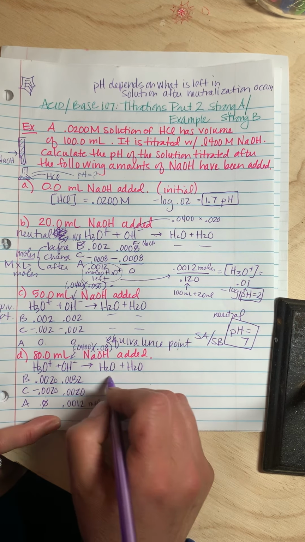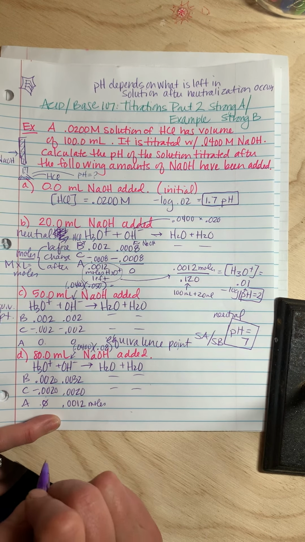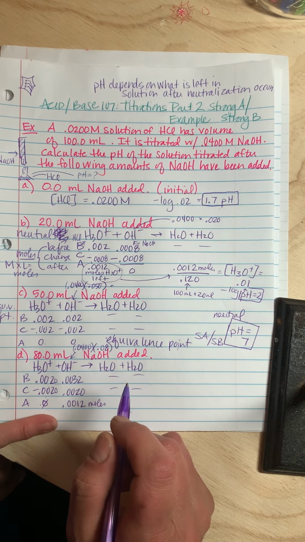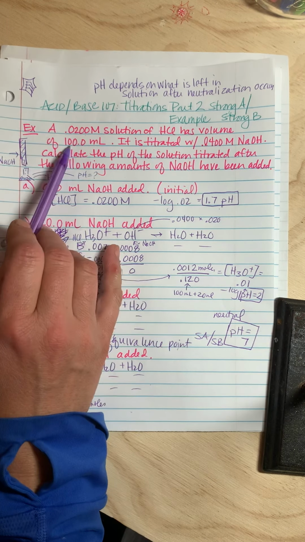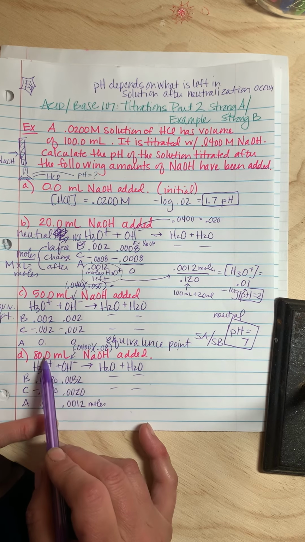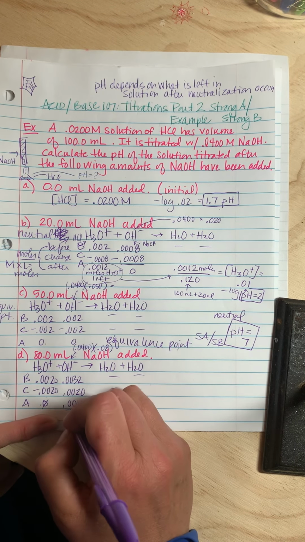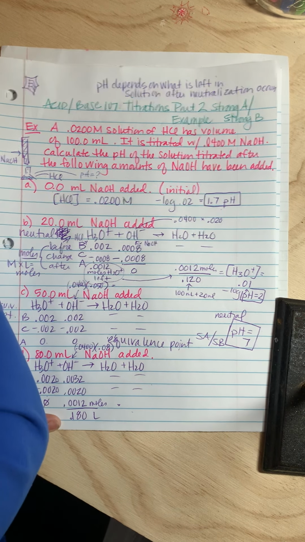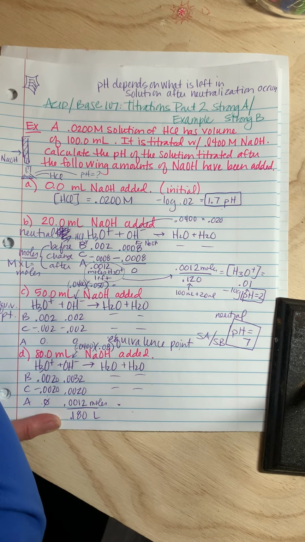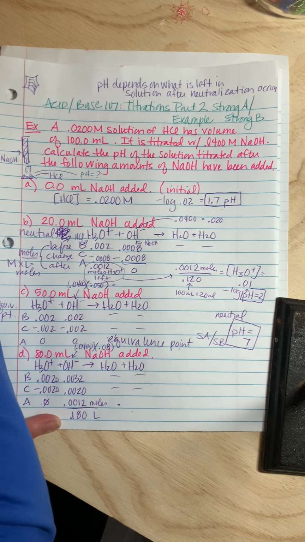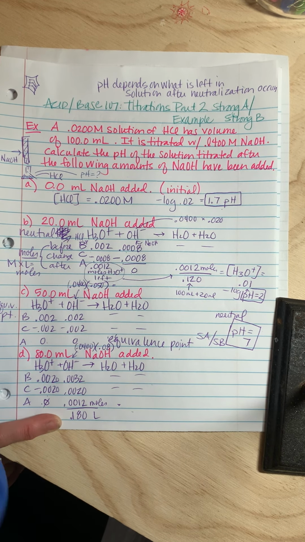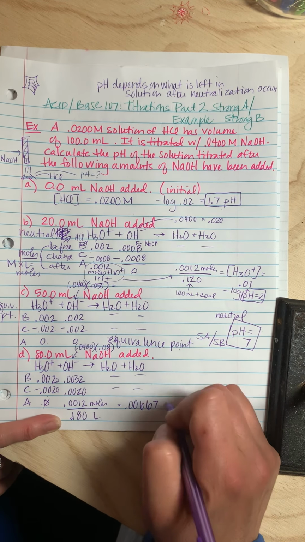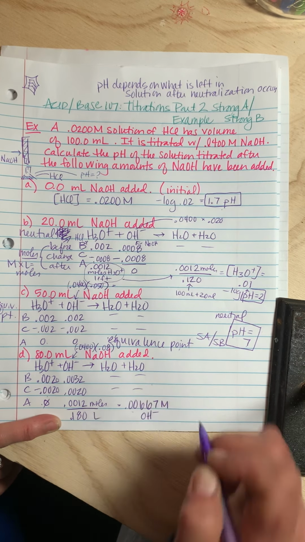In order to find the concentration of the hydroxide, we divide by the total number of liters. We started with 100 milliliters, and we had added 80 milliliters, which gives us 0.180 liters. So 0.0012 divided by 0.180, and we get 0.0667 molar, and that's hydroxide.